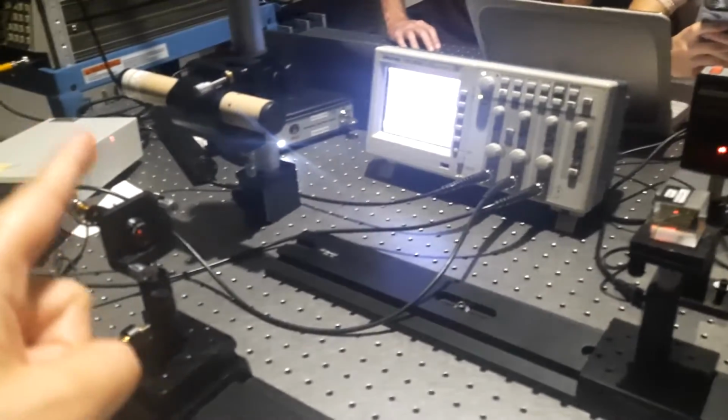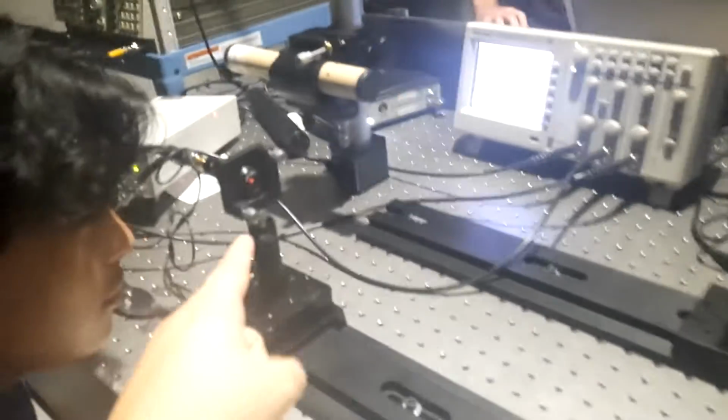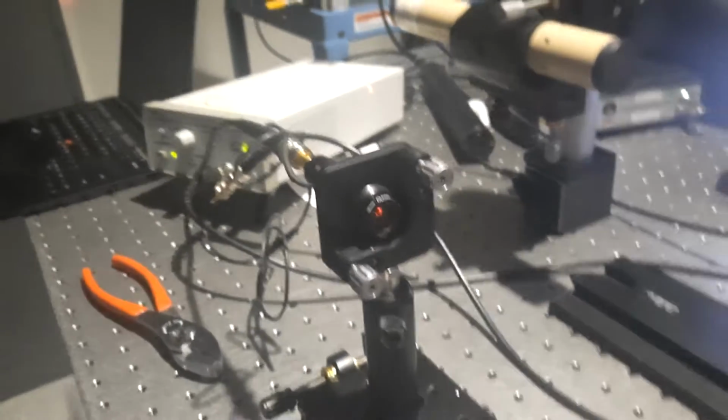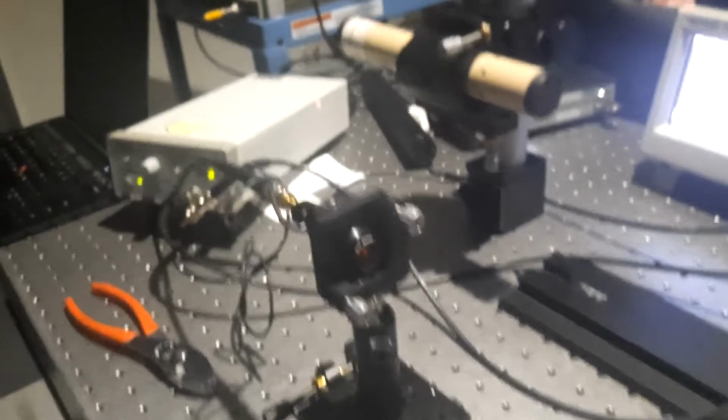We're going to throw this fiber in here too and max it out. So this is for part B, and what we first had to do is align the laser throughout this optical system so it hit the detector. And in this detector you see there is a little aperture that you can open and close, so we had to open that so that we would get a signal here.